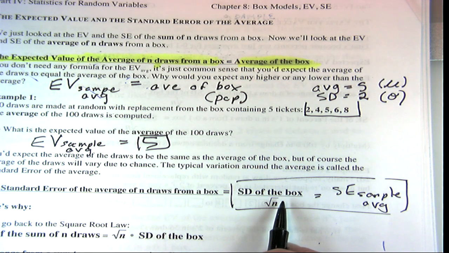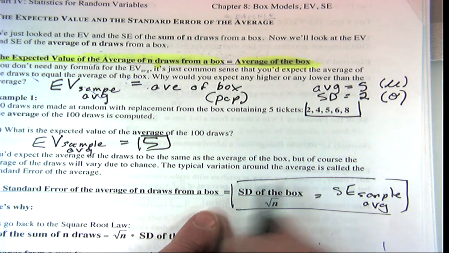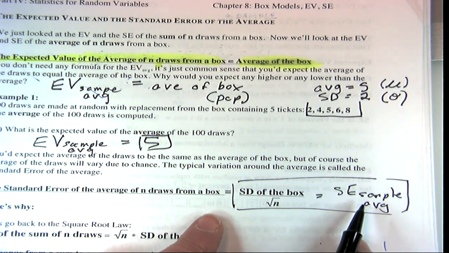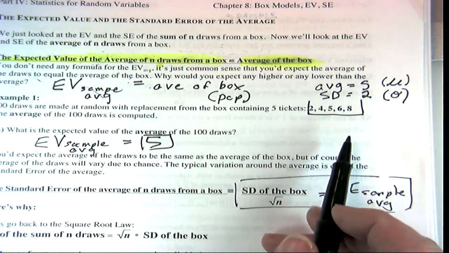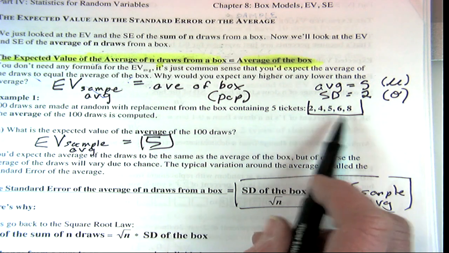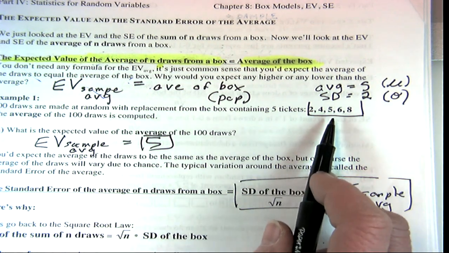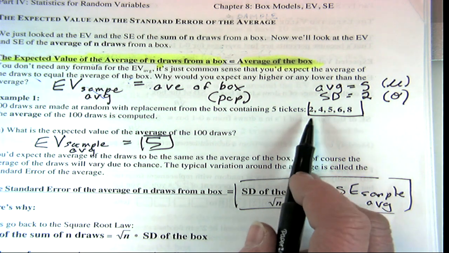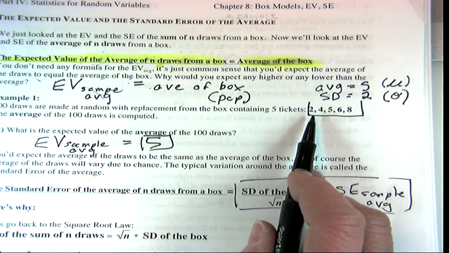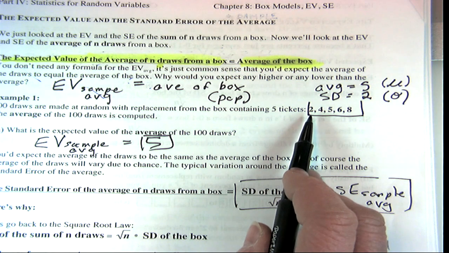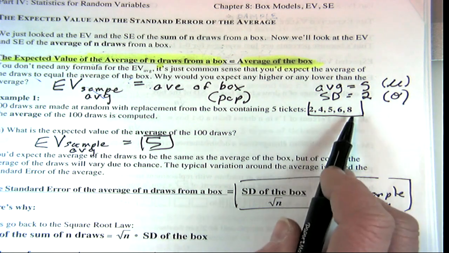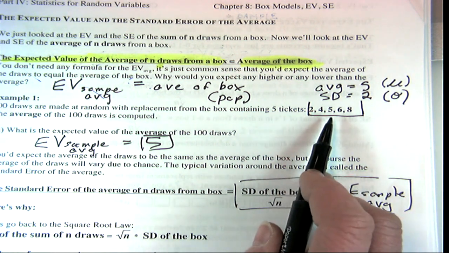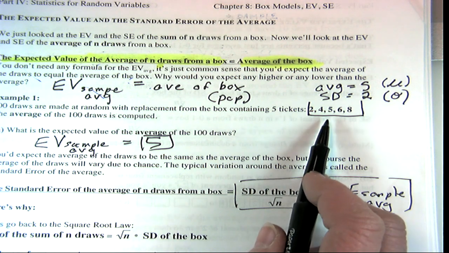Now, doesn't it make sense, just to look at this, that the more draws you have, the less it varies? If n was just 5, or like 3, let's say, we could get all 2s or all 8s, and it's going to vary more from the average.